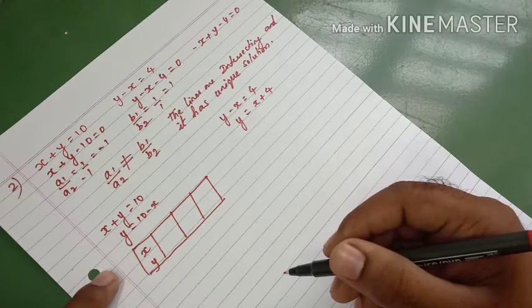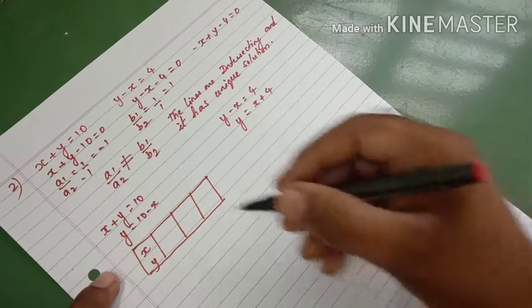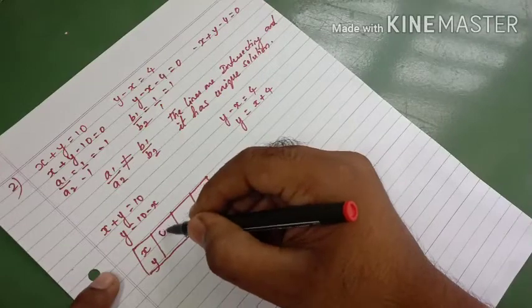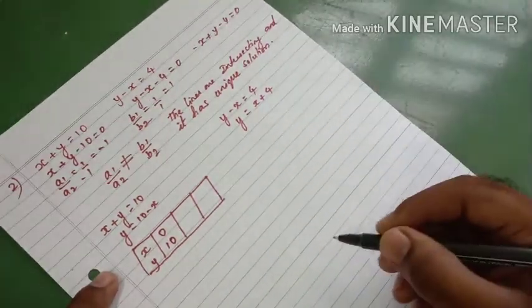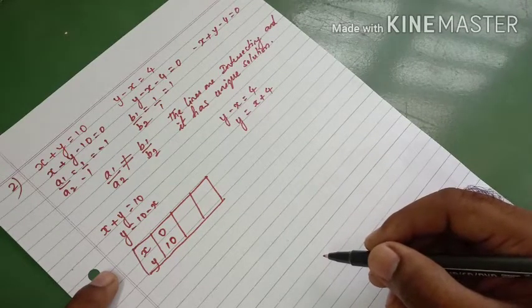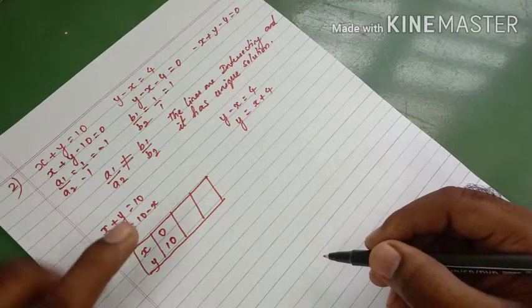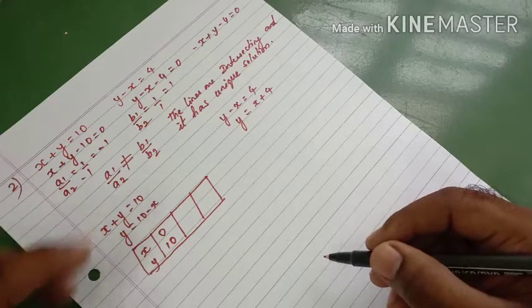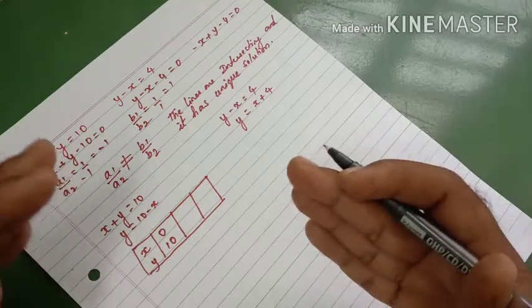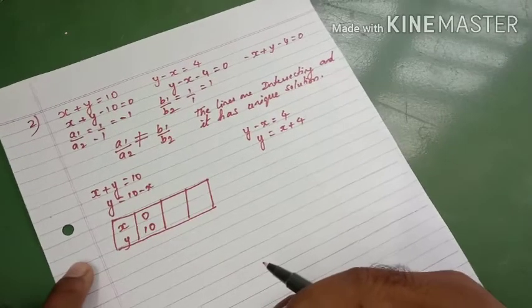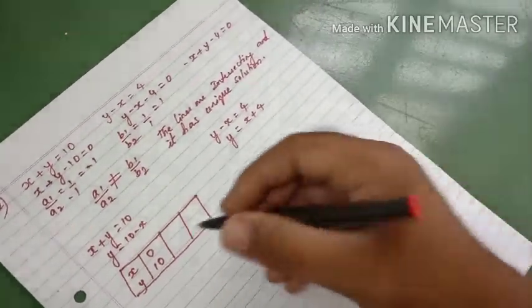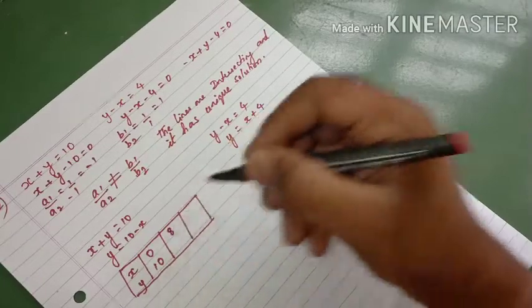So let me start from 0. When I take x as 0, then y becomes 10. So when x is 0, then y is 10. Okay. Next value, if I take 1, it becomes 9; 2, it becomes 8. It is very close. The points become very close and the line will be very small when I take it like that. So directly, what I am going to do is take the nearest as 8.